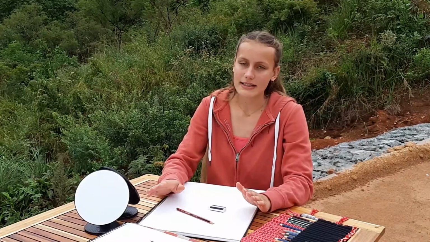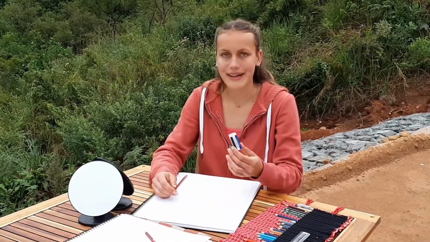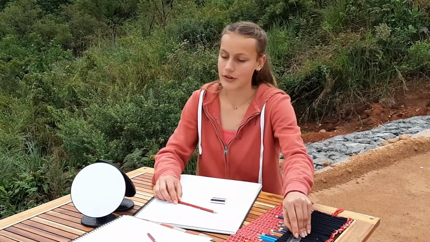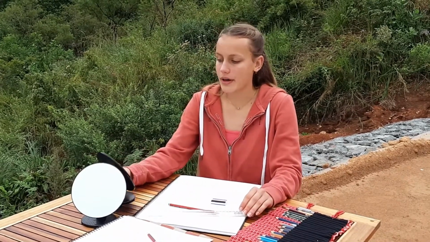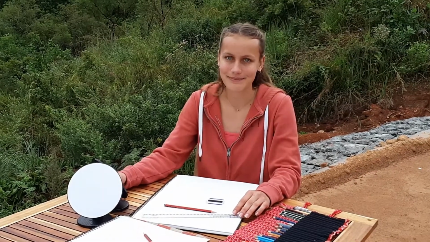Today we're going to be showing you how to draw a face in proportions. All faces have more or less the same proportions, so if you know the rules for drawing a face, then you should be able to get it right every time. For this exercise, you want to make sure that you have a piece of paper, a pencil, an eraser, a ruler, and a mirror to draw yourself, or get someone else to sit there in front of you.